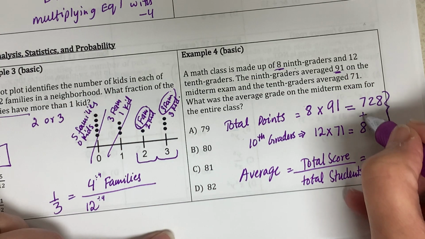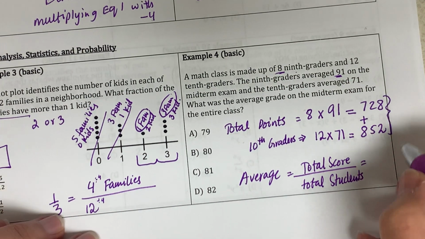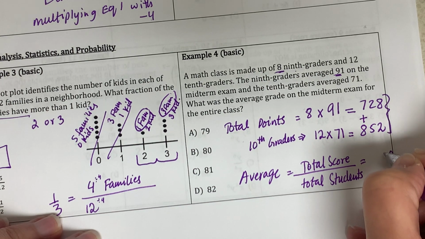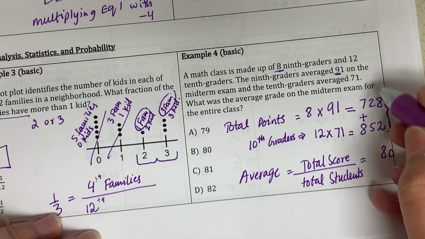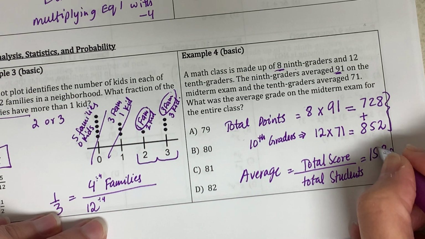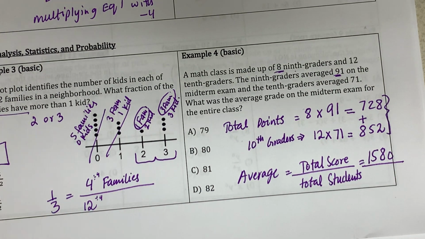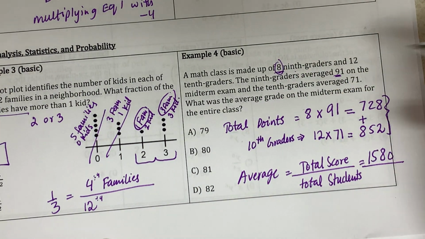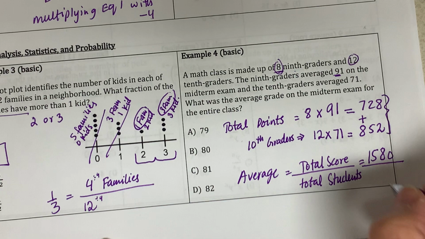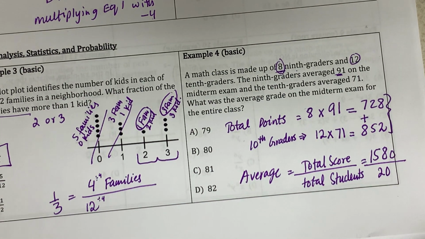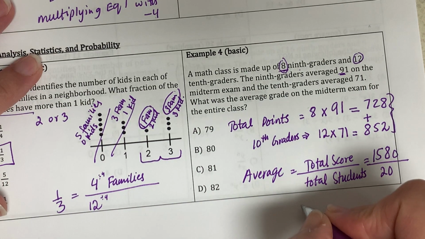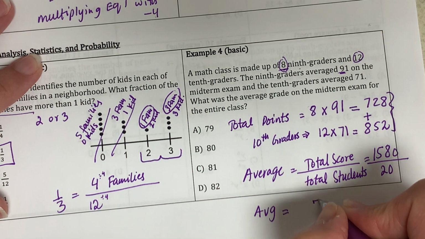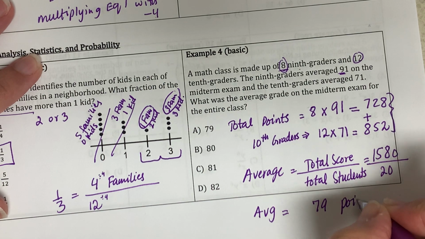Now add these two up. That should be your total. 8 plus 2 is 10. 5, 2, and 3 is 8. And 7 and 5 is 15. So 1580 is your total score of how many total students? You have 8 students. And then you have 12 students. That's total 20 students. So average is 79 points.